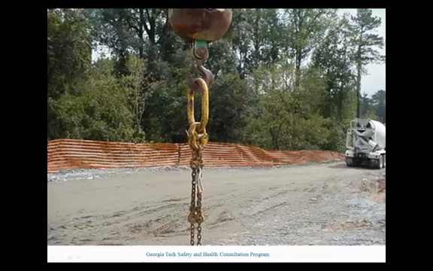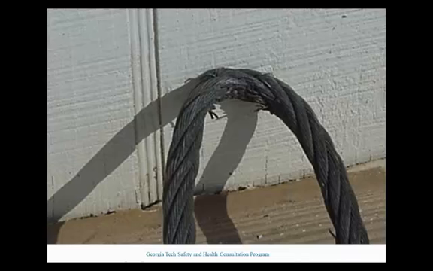Any other additional attachments, such as hooks, rings, or oblong links, must have a rated capacity at least equal to that of the chain. When wire rope is used, it must consist of one continuous piece, except for eye splices in the ends of wires.